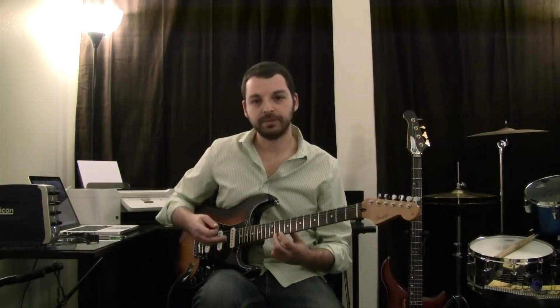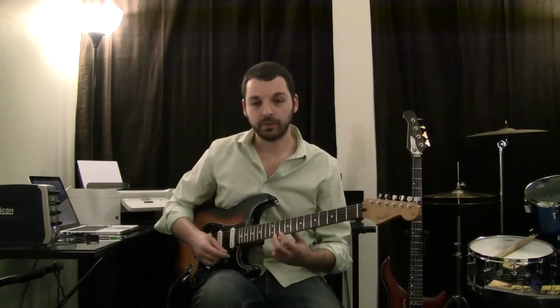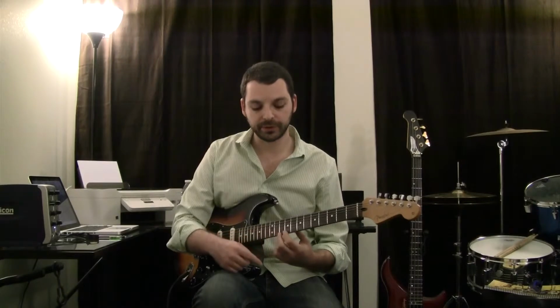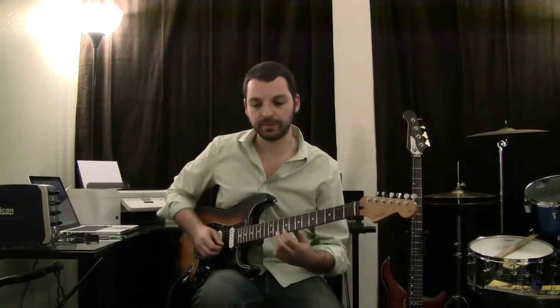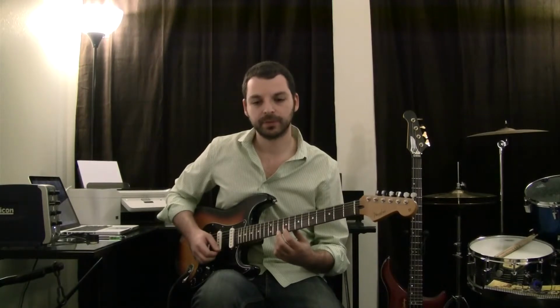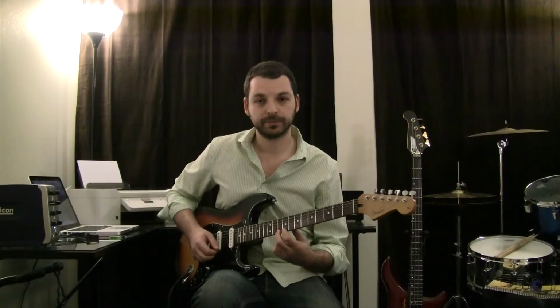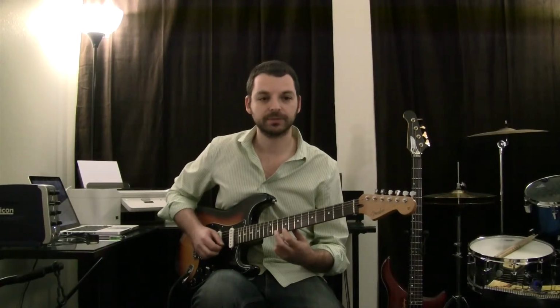I would repeat that about 4 times. Once that sounds good, you want to move your fingers down to the 9th fret, so starting with the 1st finger on the 9th fret, and play that note, and then add the 2nd finger onto the 10th fret, and repeat that process.